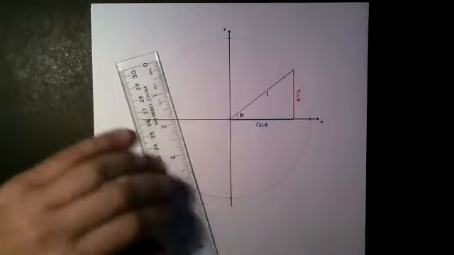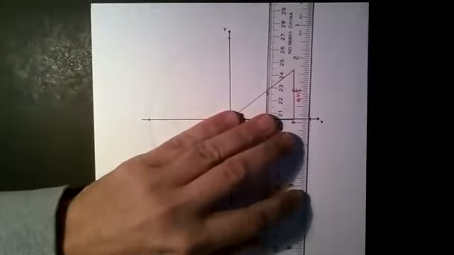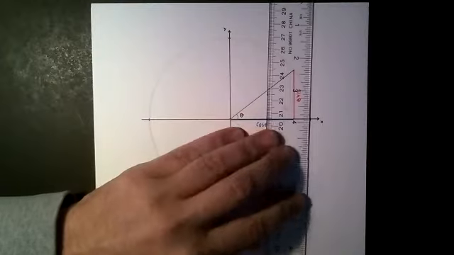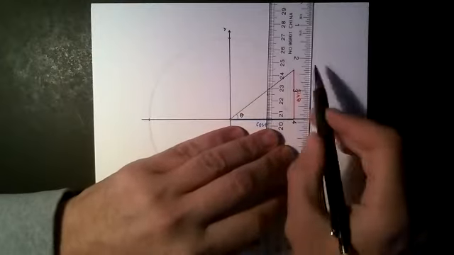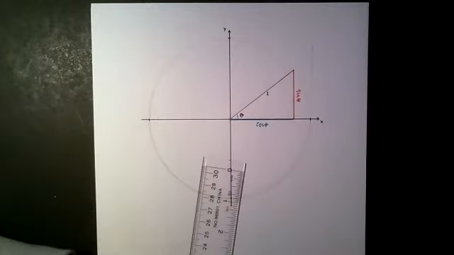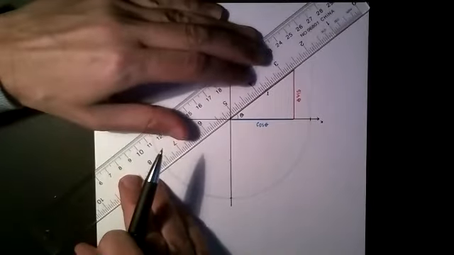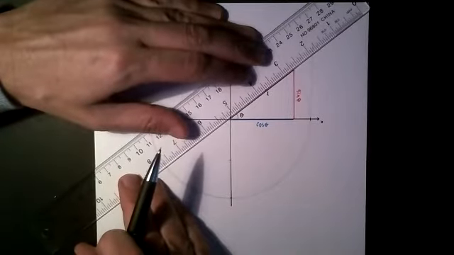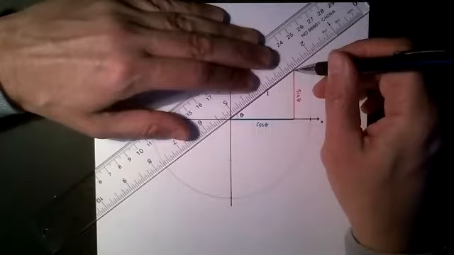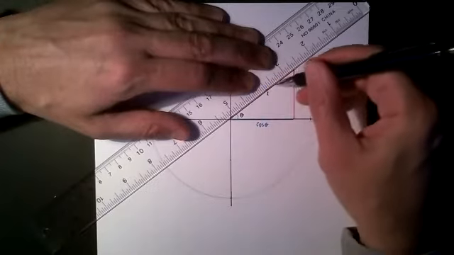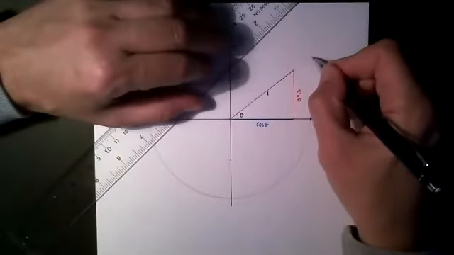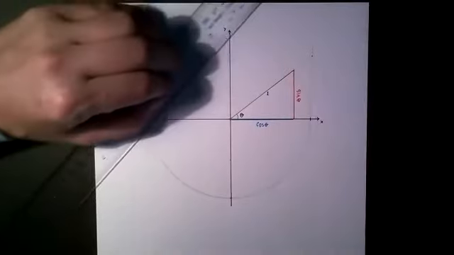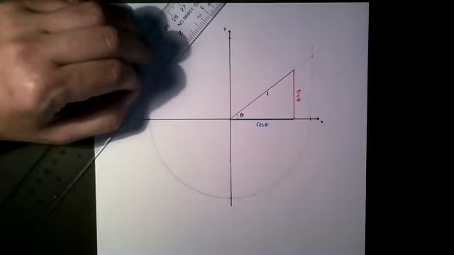Then I'm going to draw a tangent at (1, 0), so a tangent line right here. And I'm going to extend the radius until it crosses the tangent, so right here.